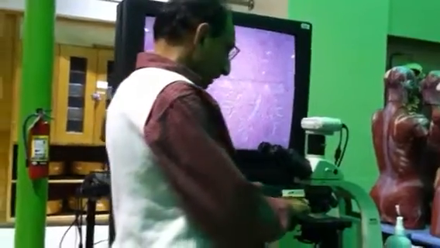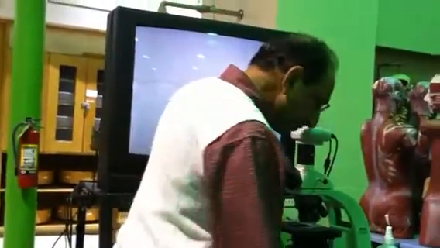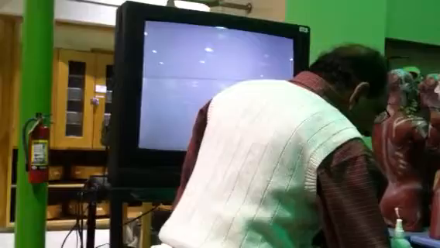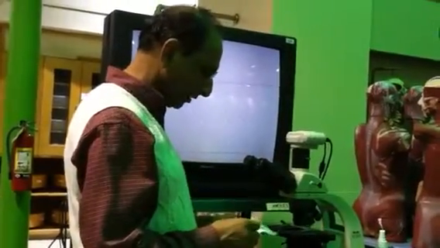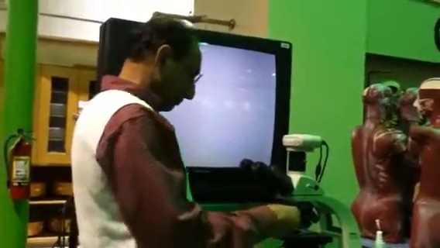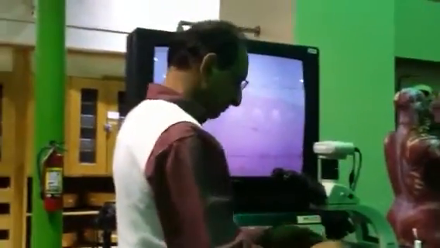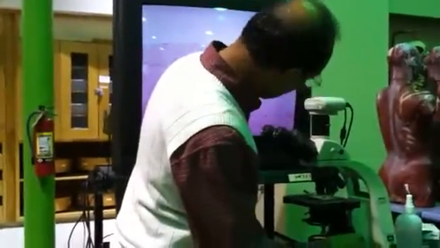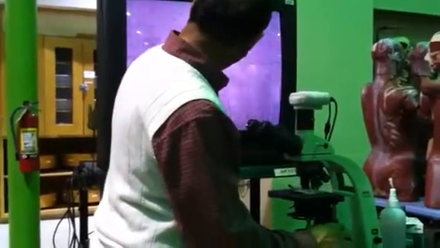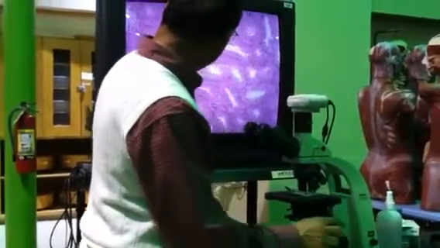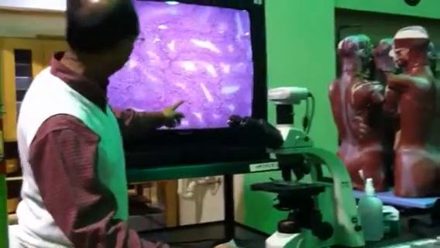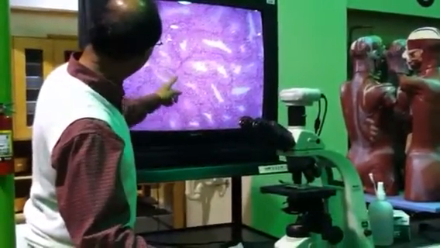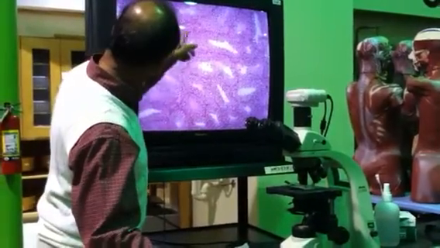Okay. And the last slide is testes. Now notice here in the testes, you can clearly see the boundary of a tubule. You see that? This is one tubule, another tubule, another tubule here.